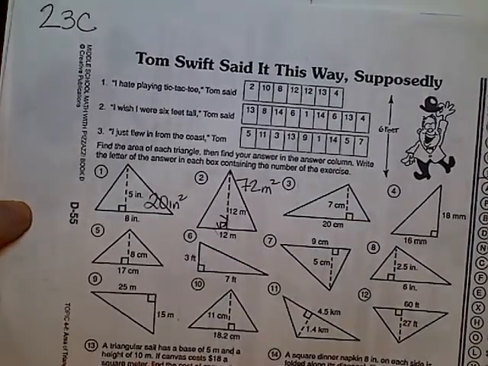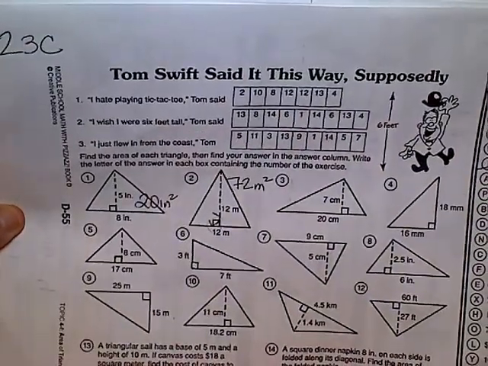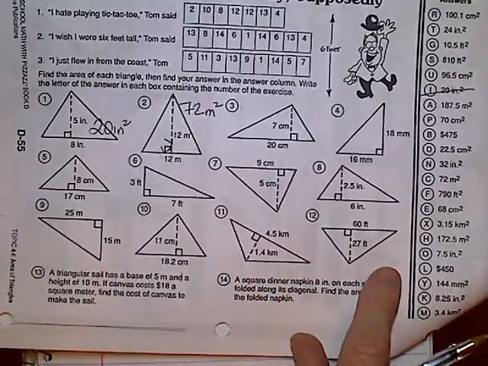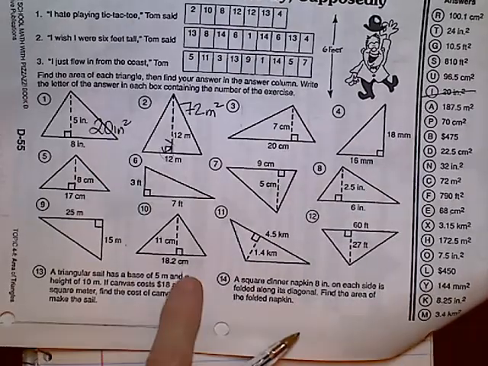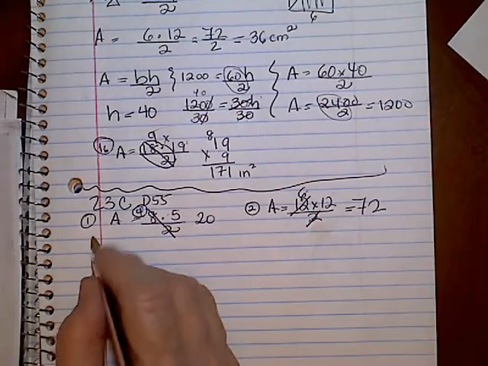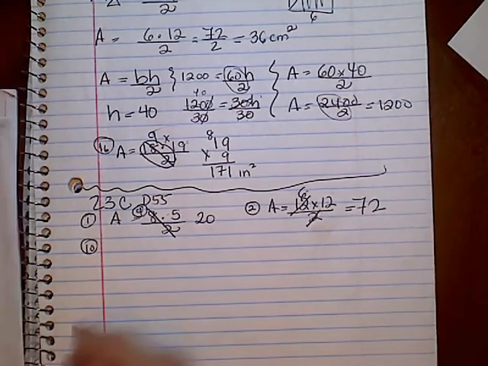Let's go down here and see what you do on these word problems. But these are really easy. Try to use the shortcut on most of these. We should do this one here. Yeah, let's go ahead and do the number 10. All right, the number 10.